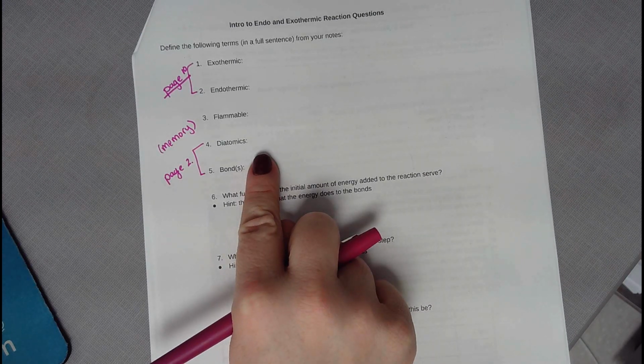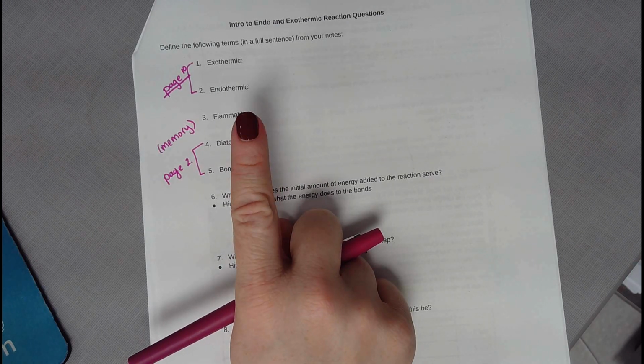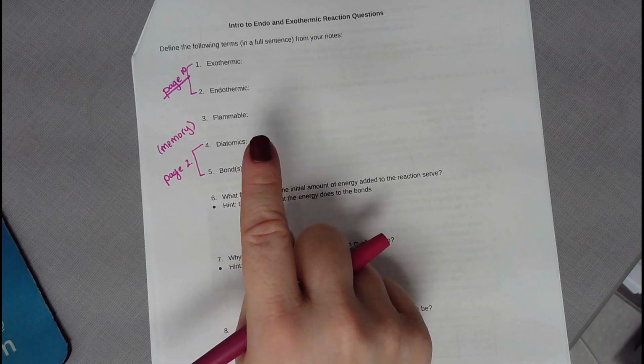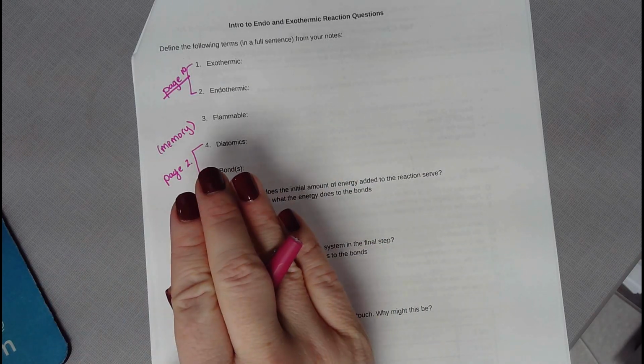So if you want to pause the video and go ahead and take some time, go and define these terms in your own words using grade level appropriate vocabulary. Nothing from Google, no AI. Use the words and use the work you've already done. We've written out the definitions. Use what you've got.